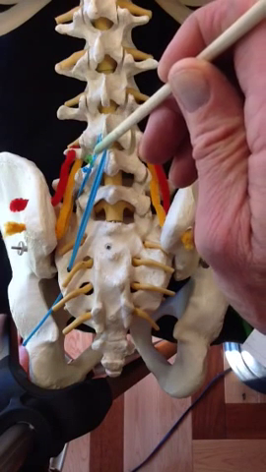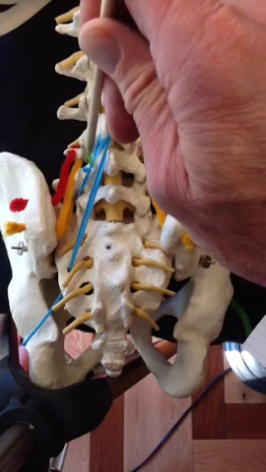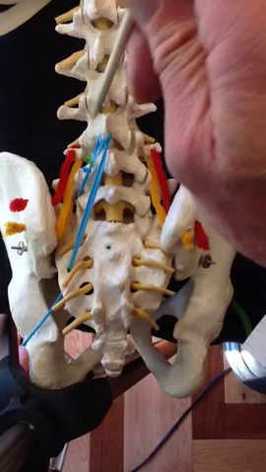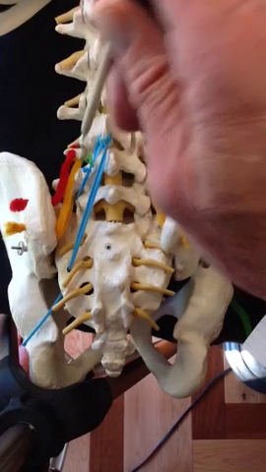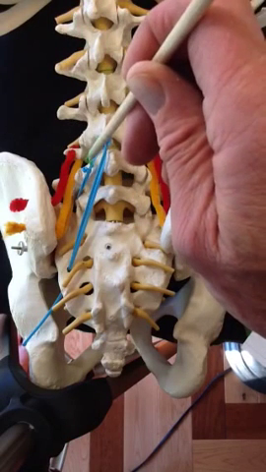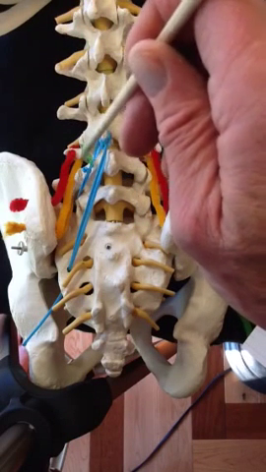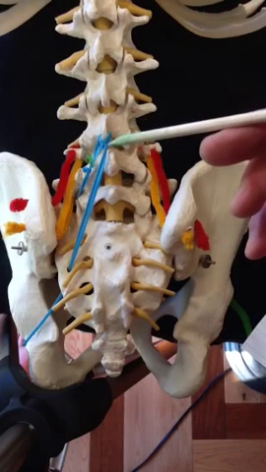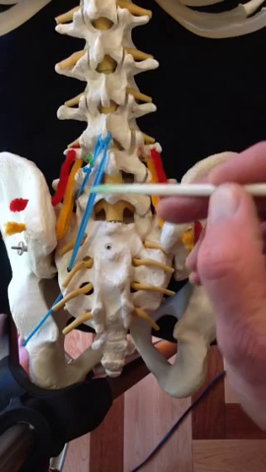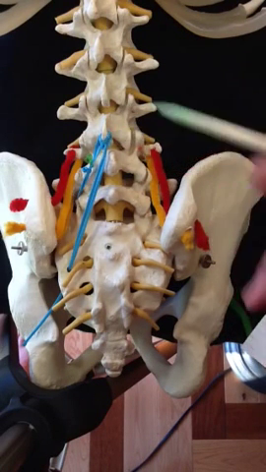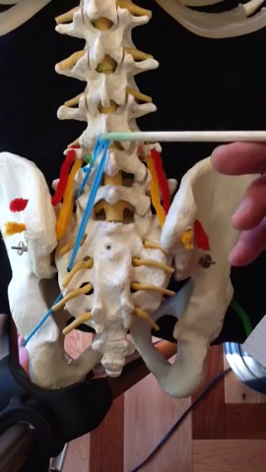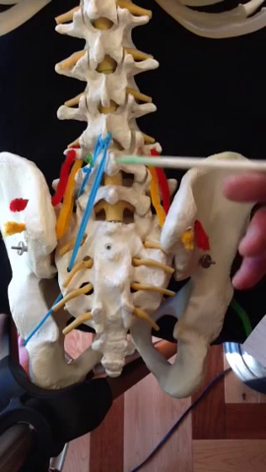So the posterior primary ramus, which I brought out of the intervertebral foramen at L3-4, winds back around and innervates the multifidus at this level. That neurology and this arrangement of the fascicles off the vertebrae strongly suggests segmental control at each lumbar level.